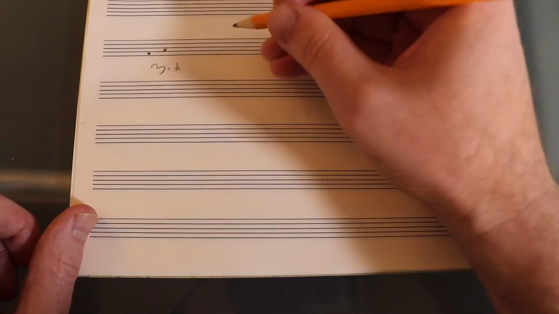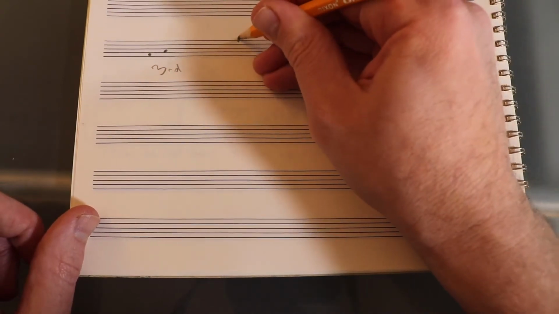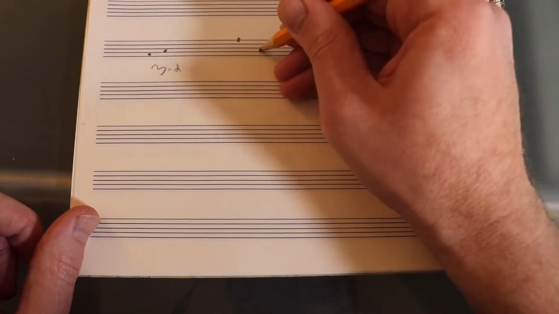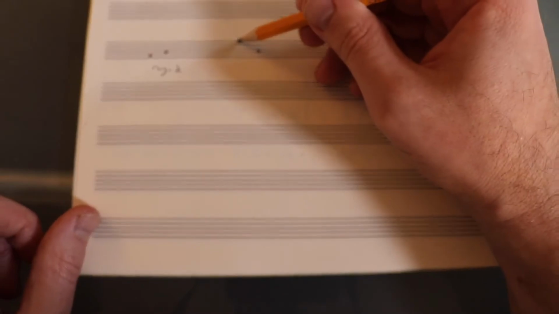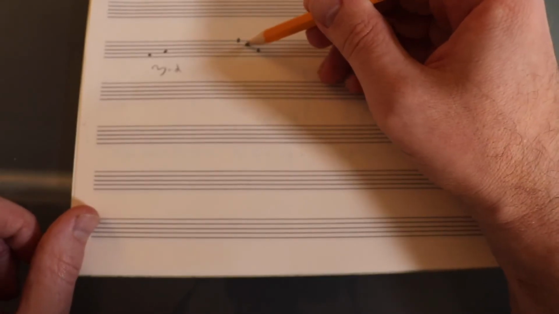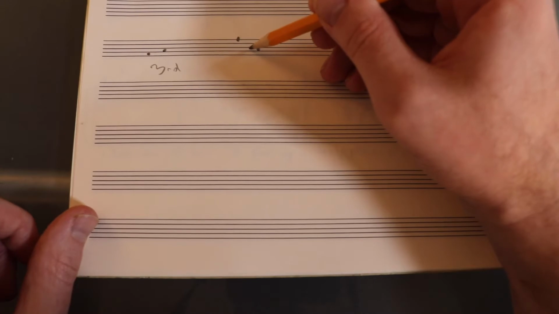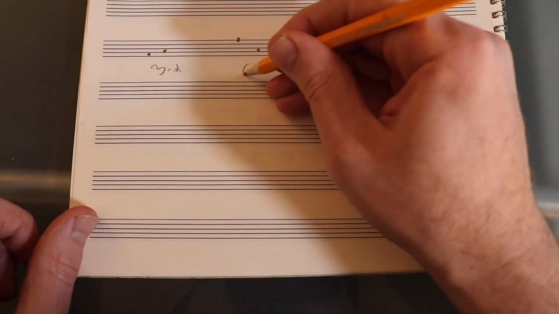Let's try another one. How about if I went from this note, I'll start with a higher note this time, down to this note? Well, let's count. 1, starting with the line that my first note's on. 1, 2, 3, 4, 5, 6. This is a sixth.